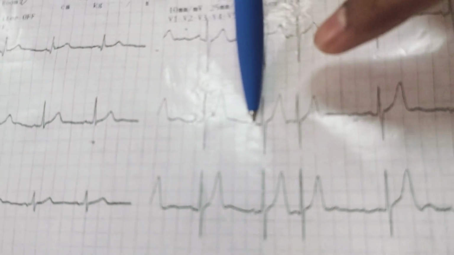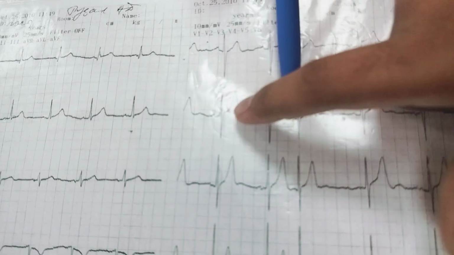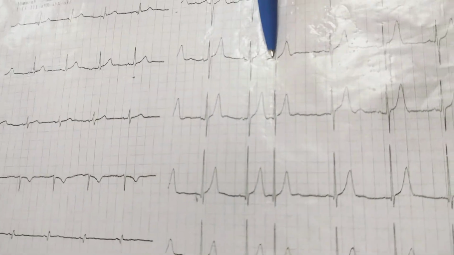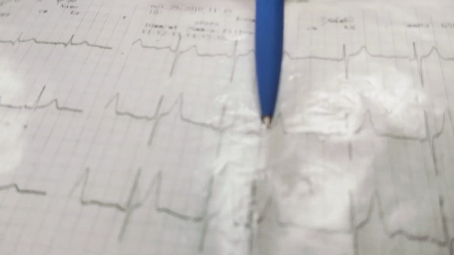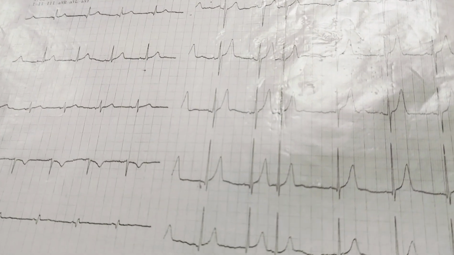Two complexes are with a P wave, this complex is without a P wave. So it is extrasystole. Because the P wave disappeared, it is extrasystole. This complex looks similar to the previous one. It is supraventricular extrasystole.